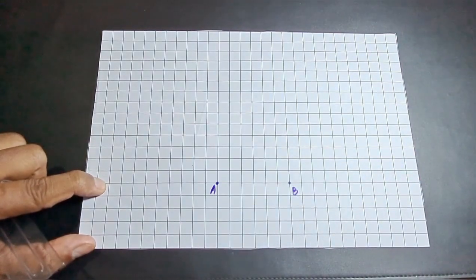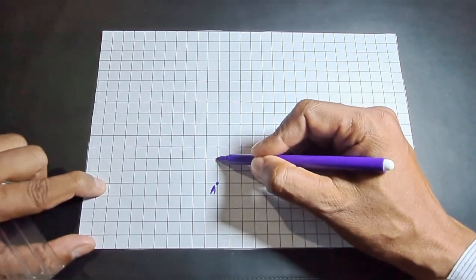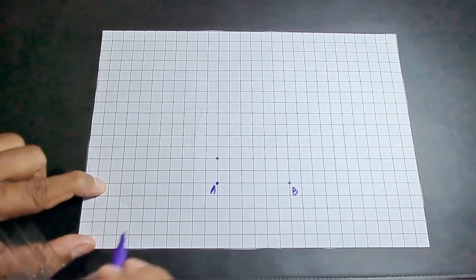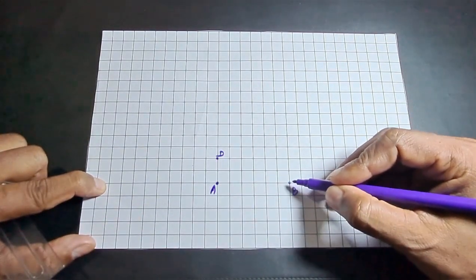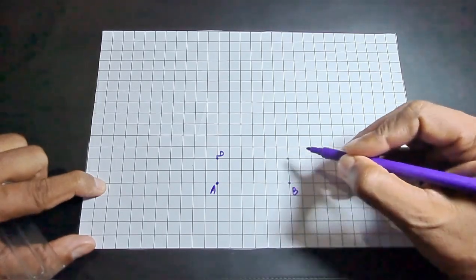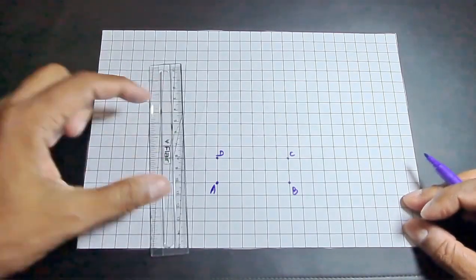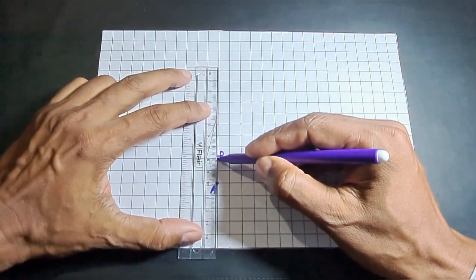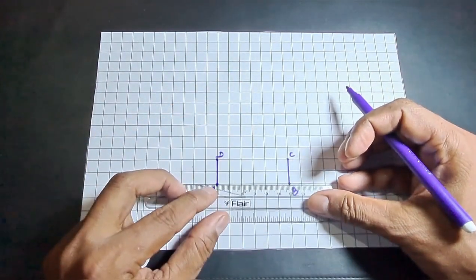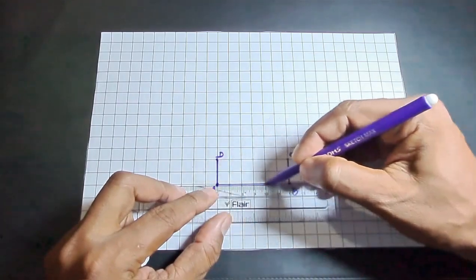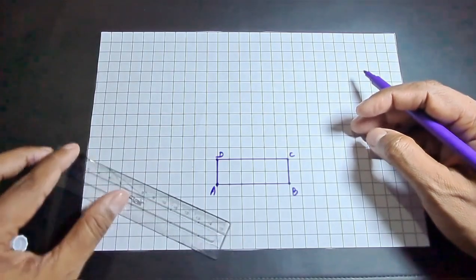Now we have to move 2 units up from point A. So 1, 2, so we reach this point. Let's call this point D, and 2 units up from B. So 1, 2, let's call this point C. Now if you join the 4 lines, that is from A to D, from C to B, and then from A to B like this, and finally from C to D, you get a rectangle.